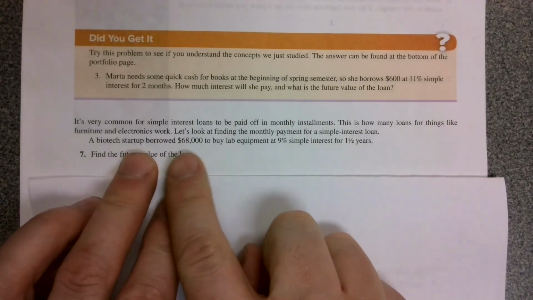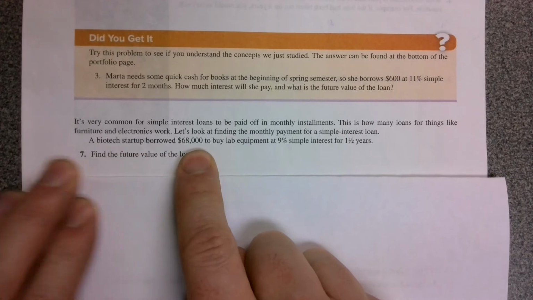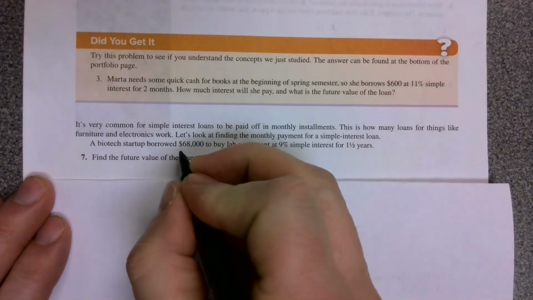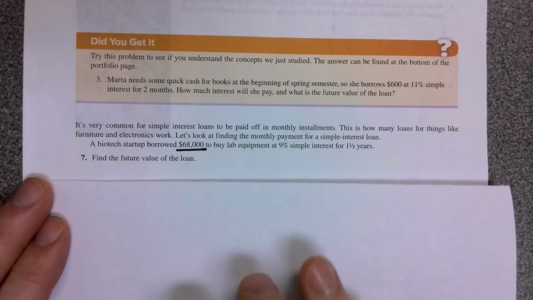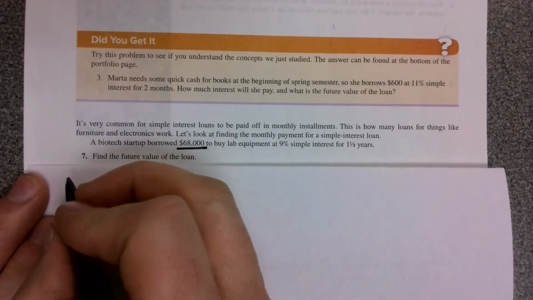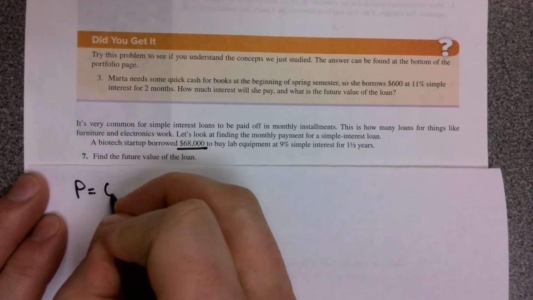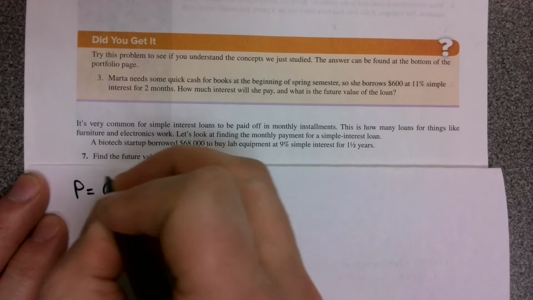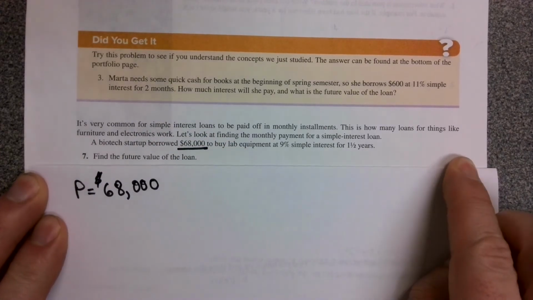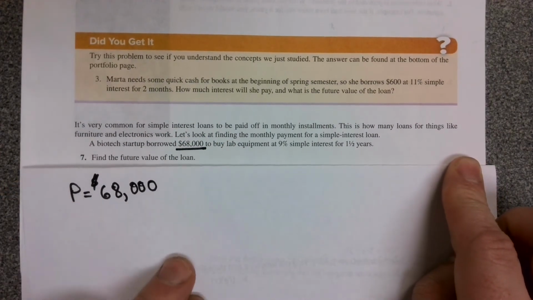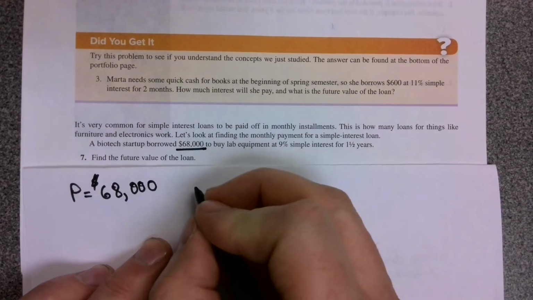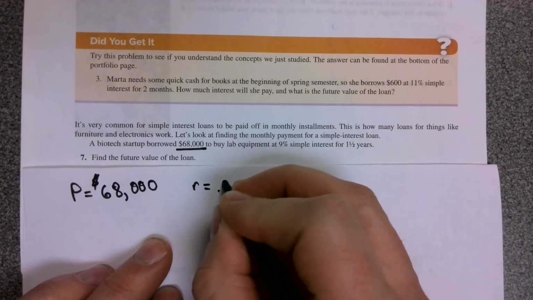Well, here's a biotech company. They're going to borrow $68,000. I encourage you, as you get comfortable with this, immediately identify the things you're seeing as you read through the problem. So I'm seeing that the principal, the amount borrowed here, is $68,000. They're buying lab equipment, and somehow they got an interest rate of 9%.